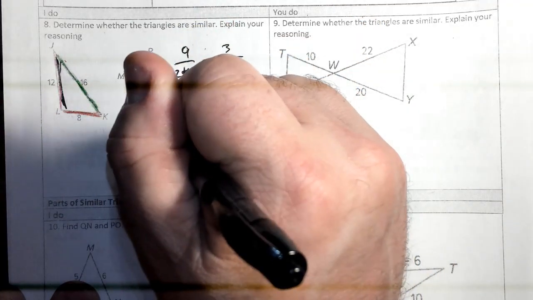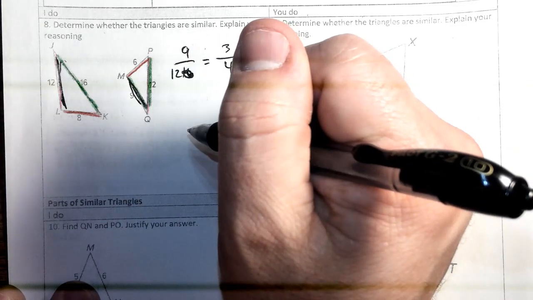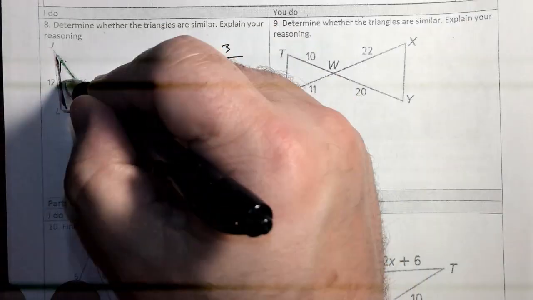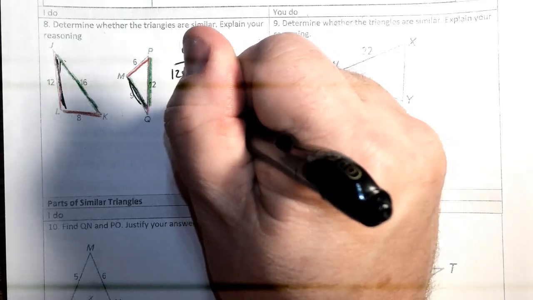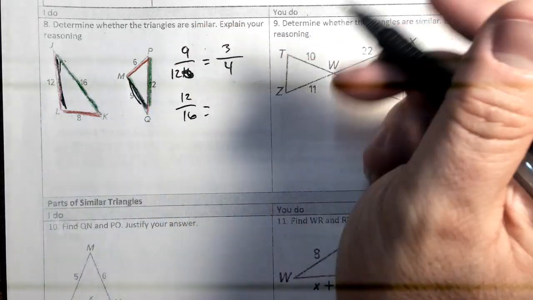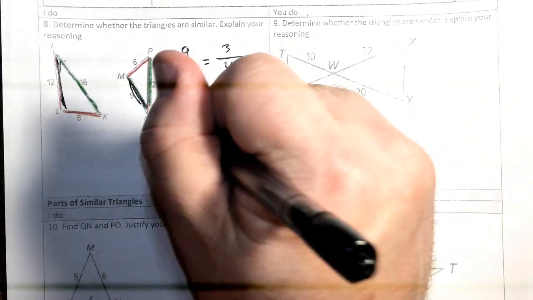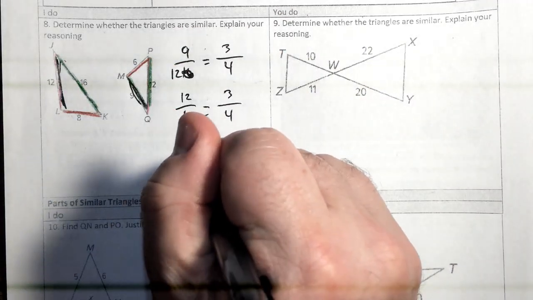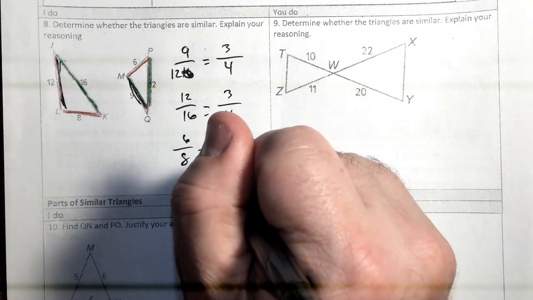Oh, this 12, this 9, okay. I was like, wait a minute. All right, so we got 12 over 16. 4 goes into 12 3 times, 4 goes into 16 4 times. All right, let's try the last. So 6 over 8. 2 goes into 6 3 times, 2 goes into 8 4 times.